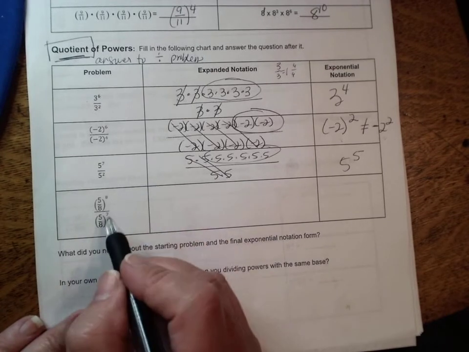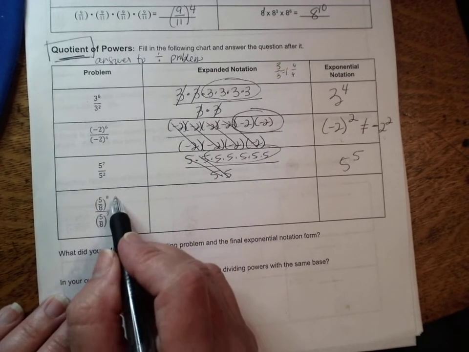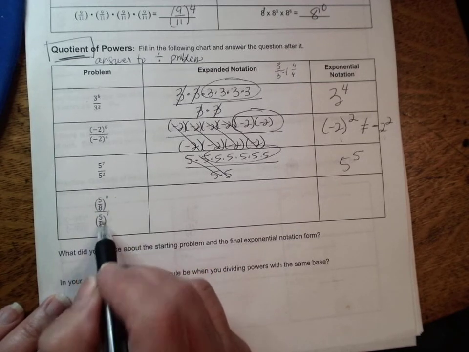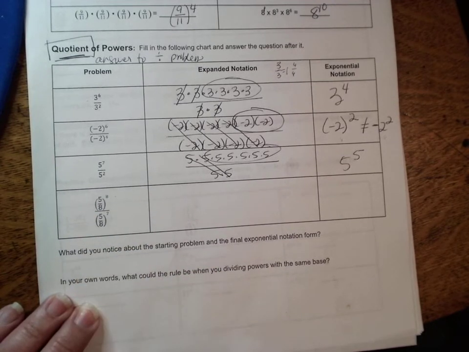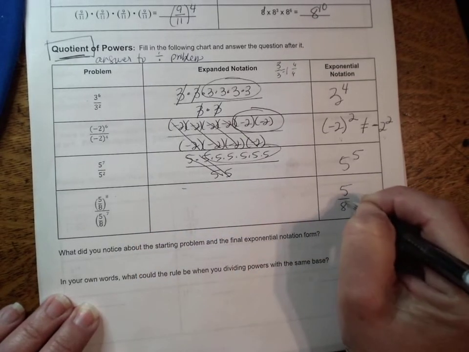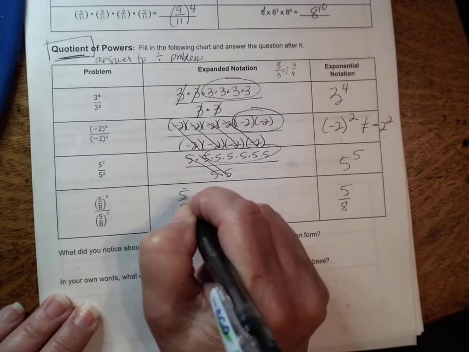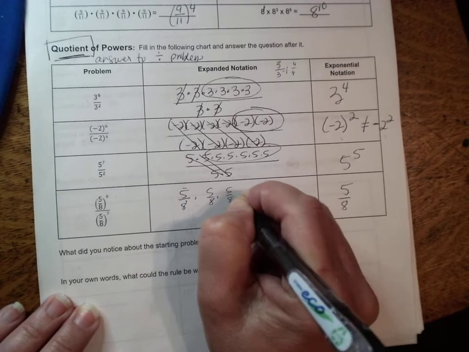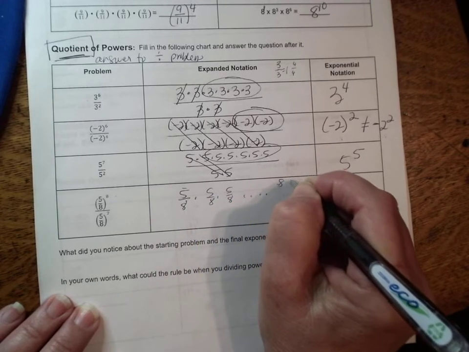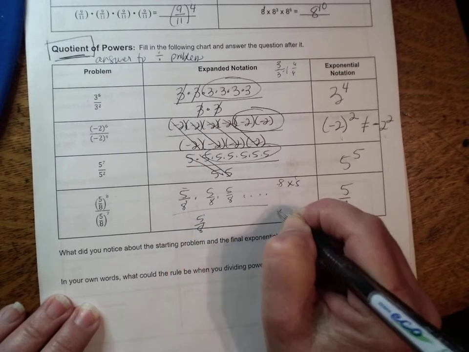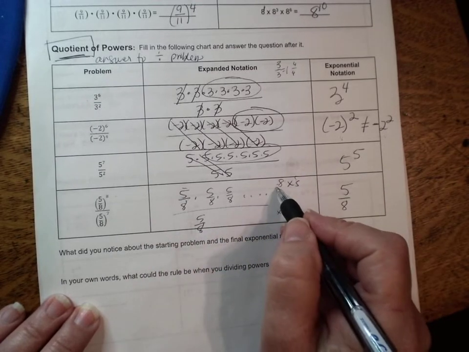I'd like not to have to write this out 8 times and 7 times. How many more do I have on the numerator than the denominator? One. Good. I only have 1 of those left, so that's just going to be 5/8. So I can have 5/8 times 5/8 times 5/8, 8 times, and then 5/8 7 times on the bottom. But when I cross it out, I'm going to have 1 more on top.